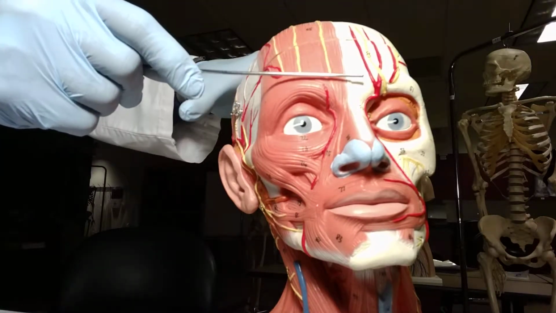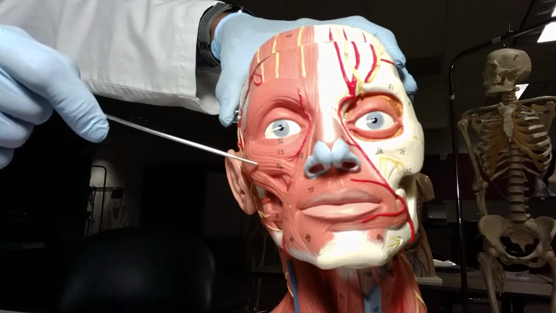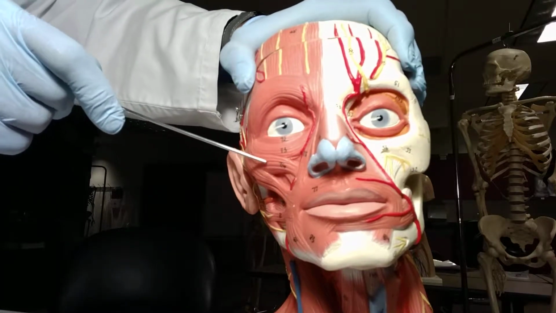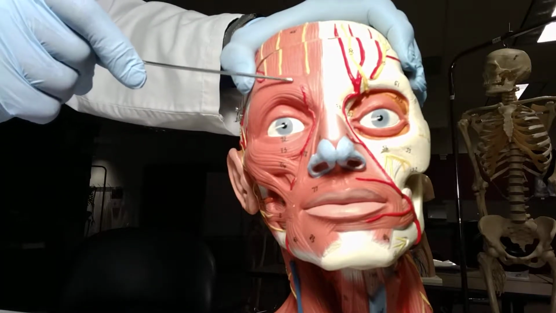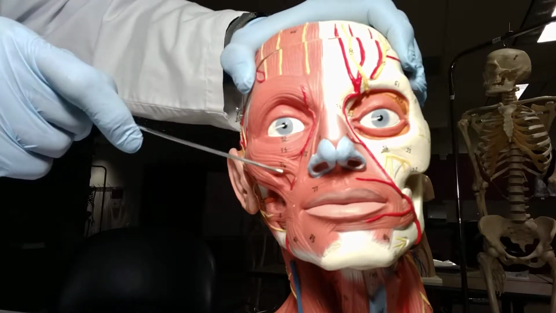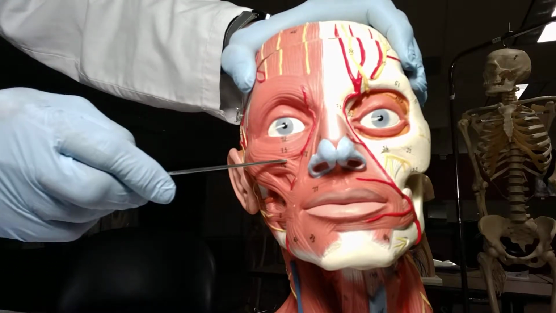in case of surprise or something like that. This is the Orbicularis Oculi, and this is the muscle that surrounds the eye, and it helps to tighten the eye when we close our eyes.